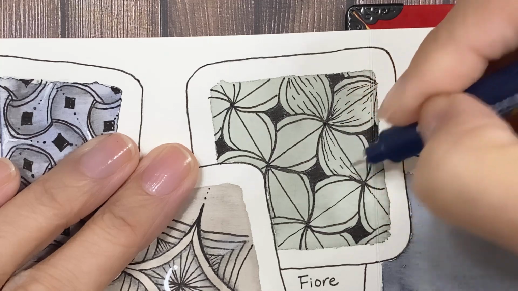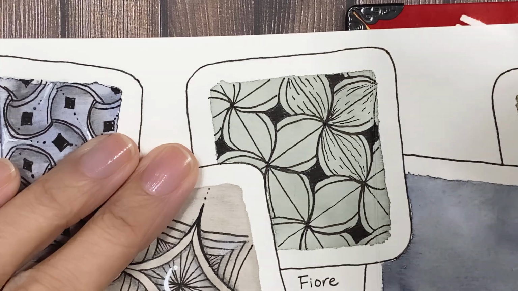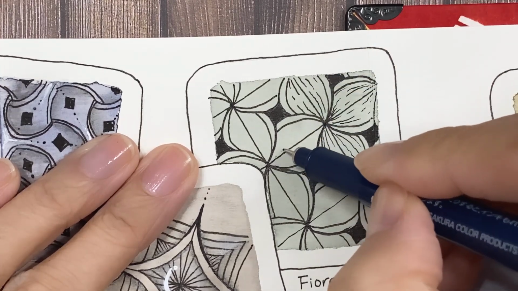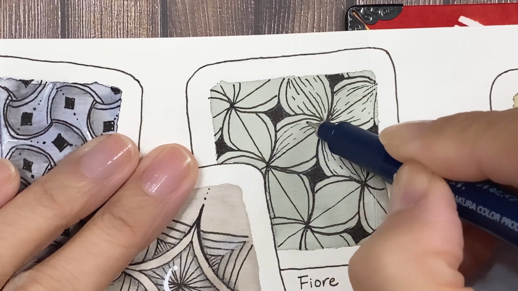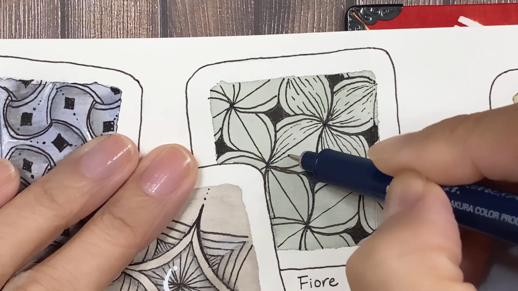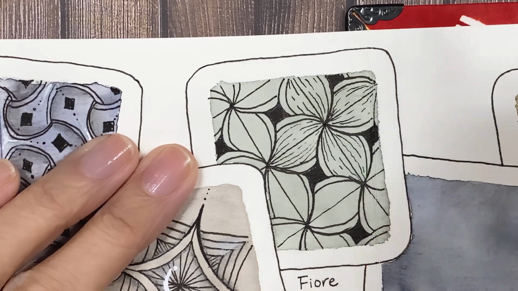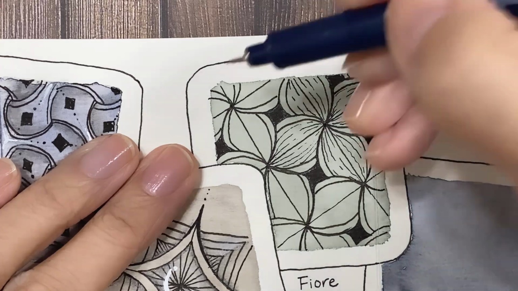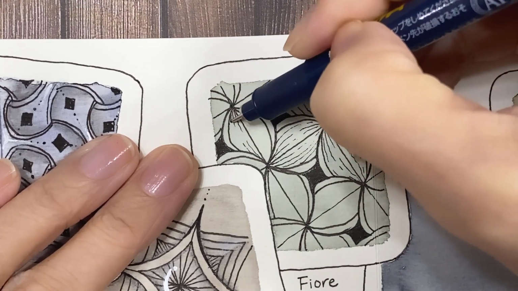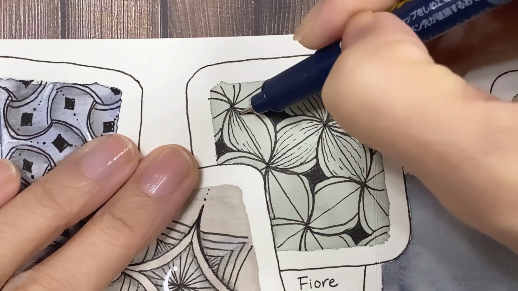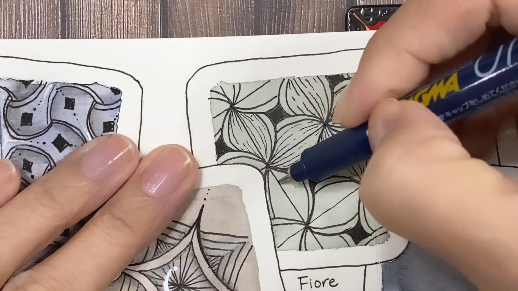I didn't want to make it look too dark by adding solid lines because I already have lots of black ink filled space, so I decided to do a really faint line. I'm gently caressing the surface of this paper, so this adds texture to this space, and also I'm gonna add some highlight later.